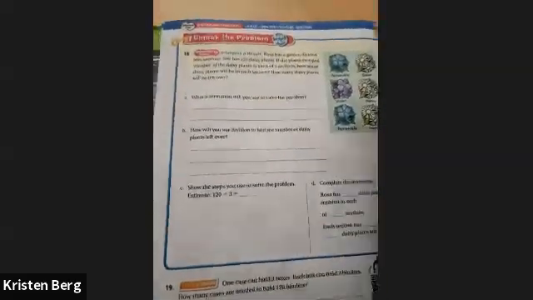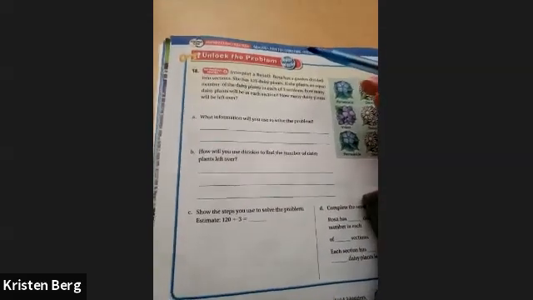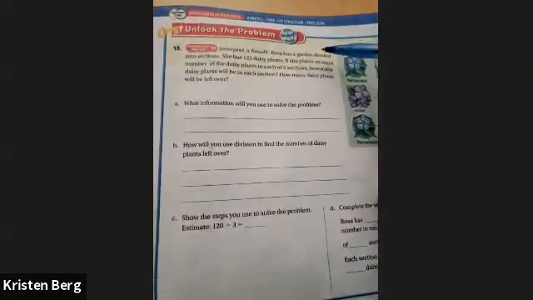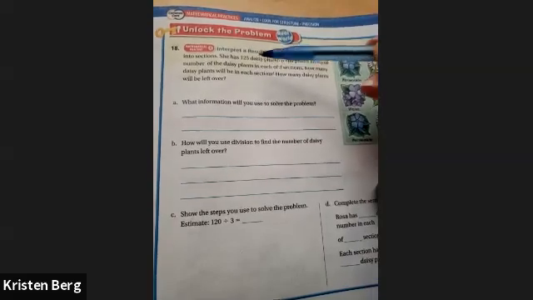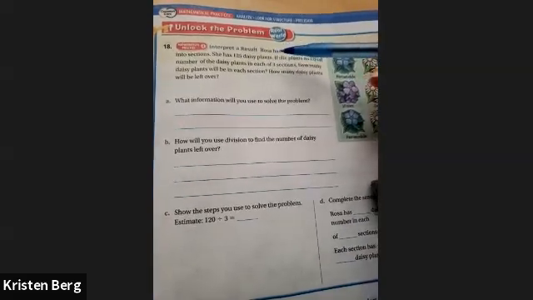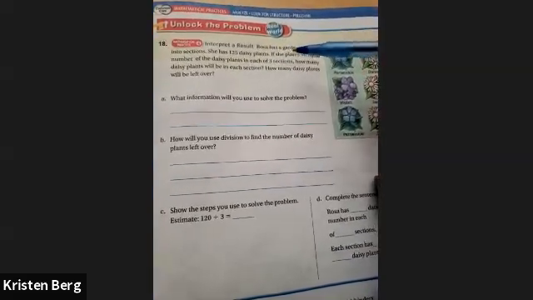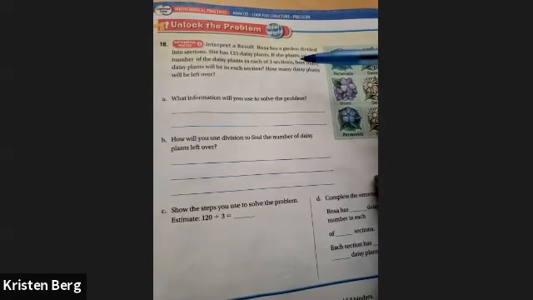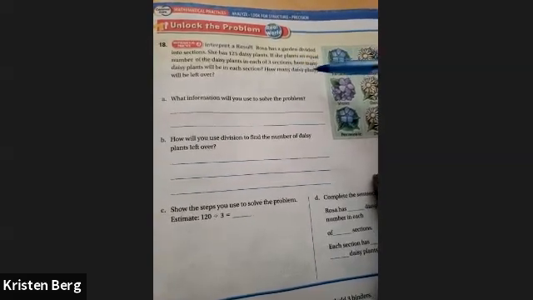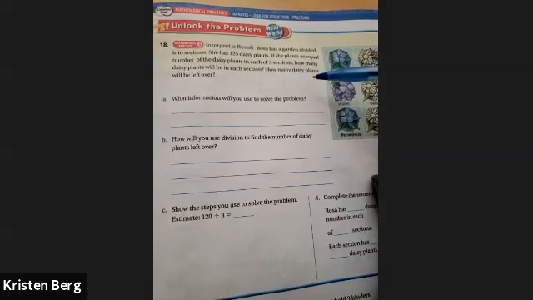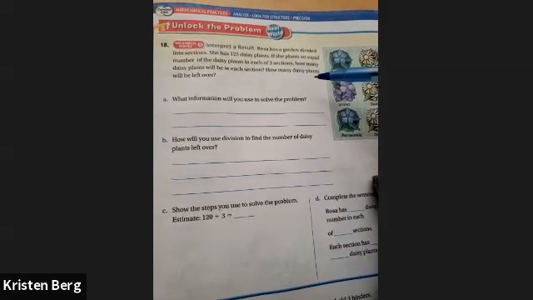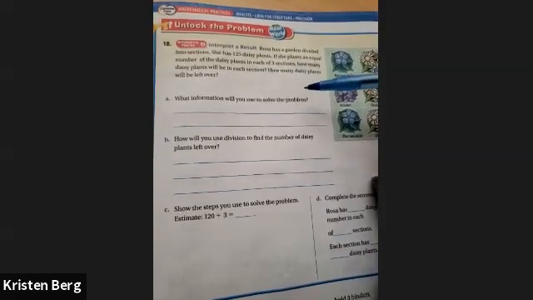All right, next we are going to do some more. Just a couple more here. This one says that Rosa has a garden divided into sections. She has 125 daisy plants, and she plants an equal number of daisy plants in each of the 3 sections. How many daisy plants will be in each section, and how many daisy plants will be left over?